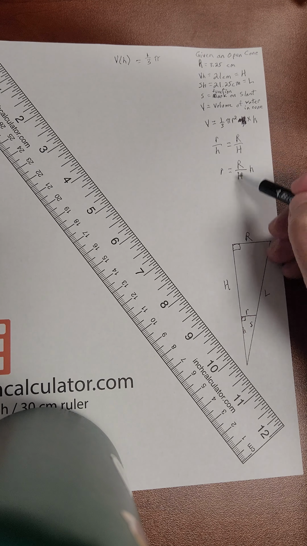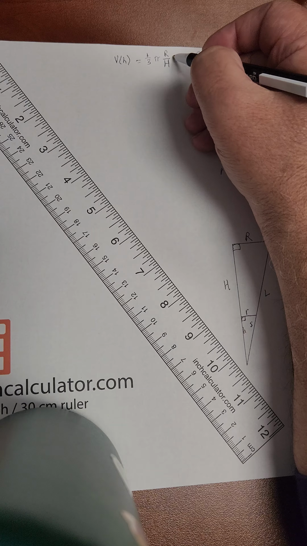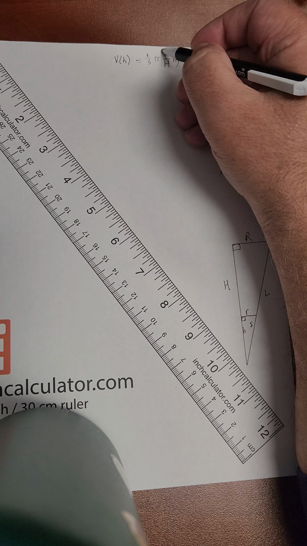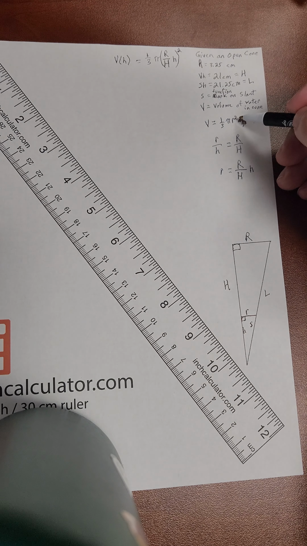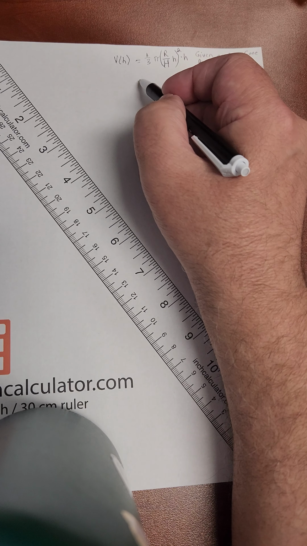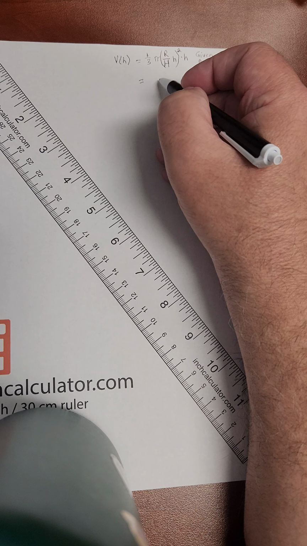My lowercase r is all of this, so R over H times h, all squared, pi r squared times h. Okay, I'm going to clean that up because that's just ugly. So let's clean that up.